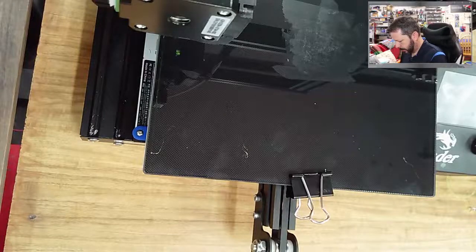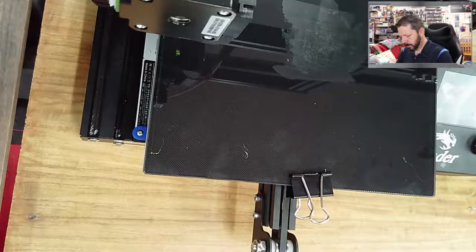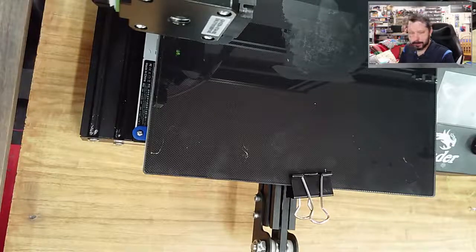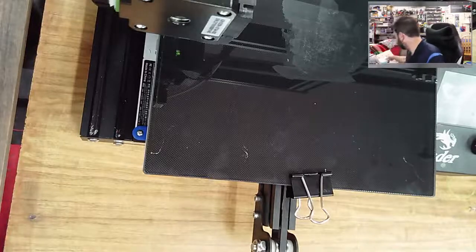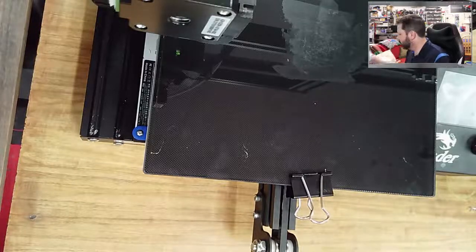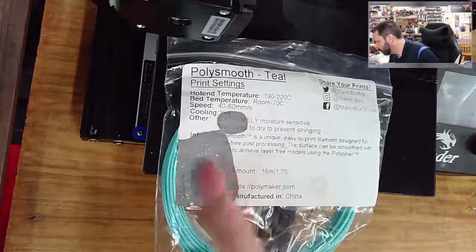All right, so that's that. I'm trying to put them back in the bags because once they're out of the bags, you don't know what they are unless you happen to remember. So that's that one. Oh, this one's interesting. So this one I do have some larger rolls of.